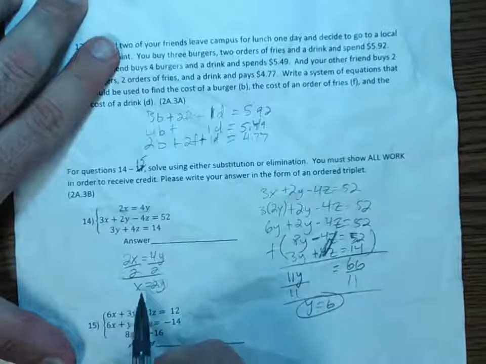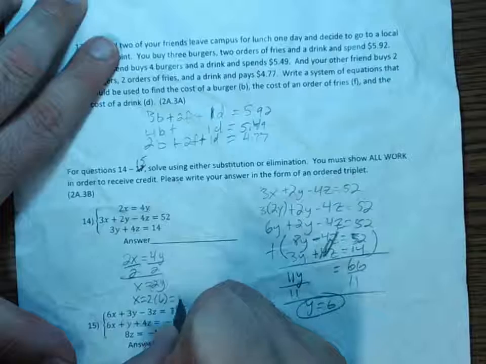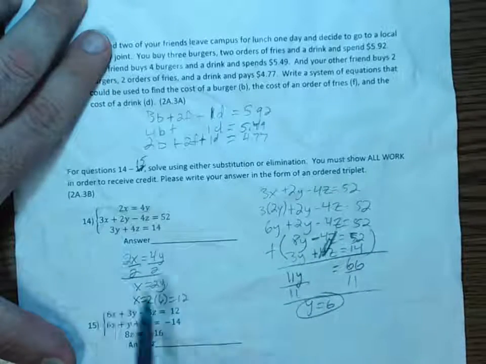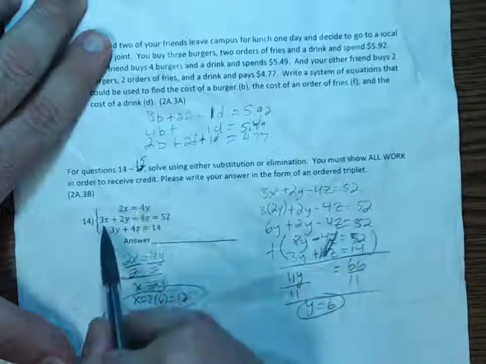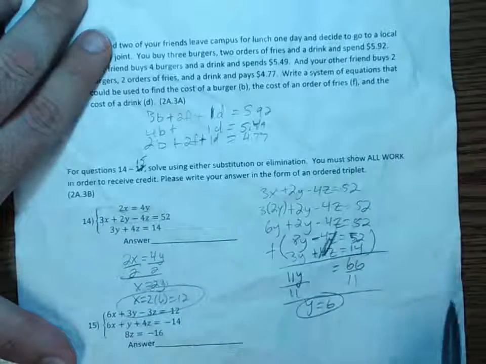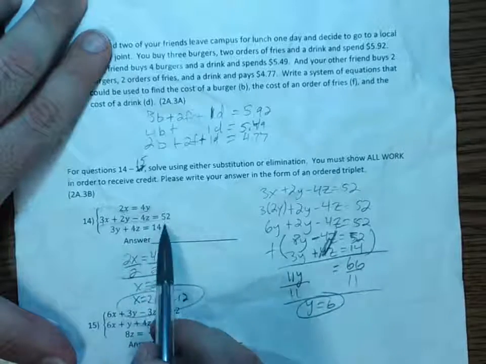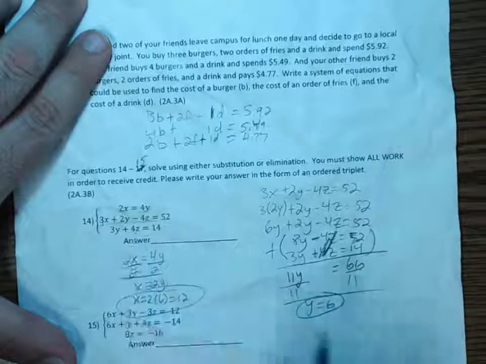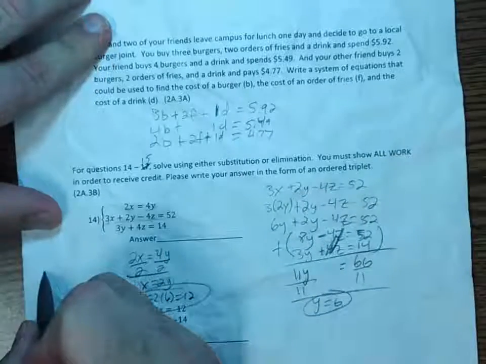So then I can take that and plug it in over here. So x will be 2 times 6, which is 12. And then lastly, I can plug 12 in for x here. Actually, you know what? I'm going to save myself some trouble and go there. I'm going to plug 6 in for y here and get z. I wish I had a little more room. Let's do that over here, I guess.